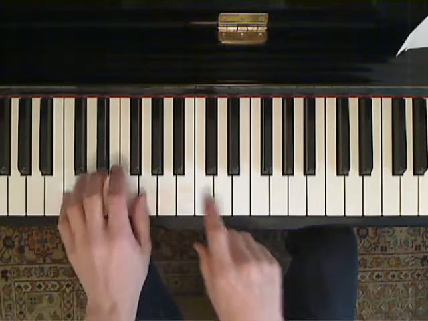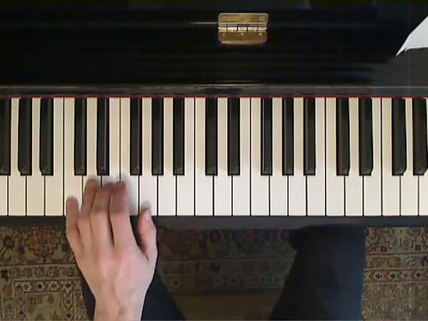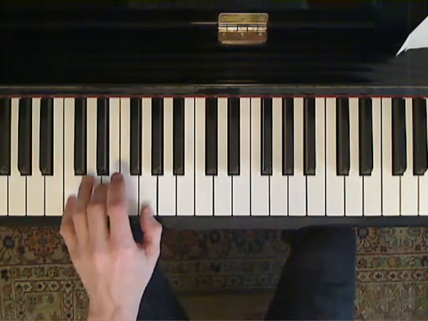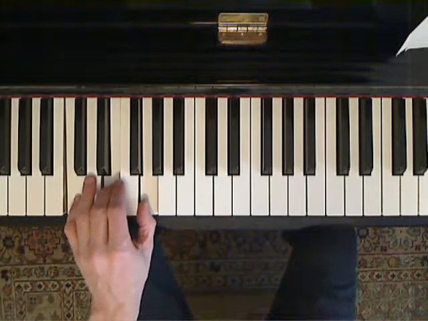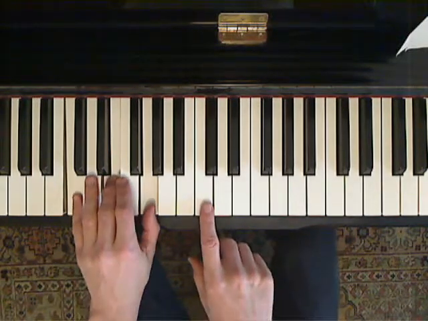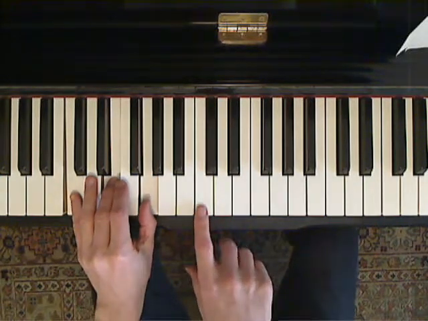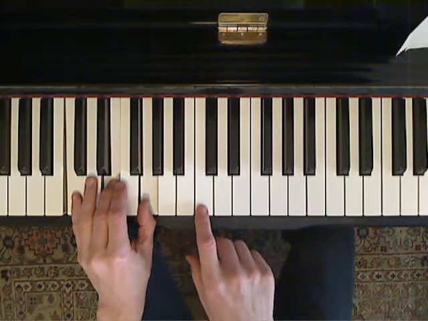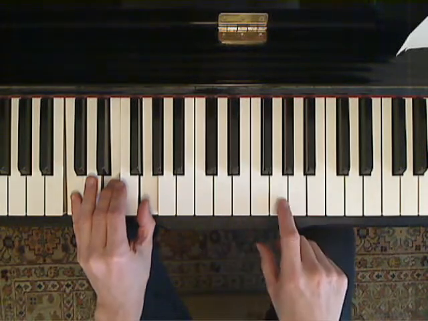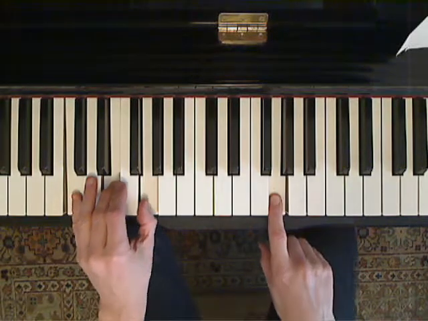So, for example, if we are in the C major key and we use the chord built on the first degree, the C major chord, the three notes which are part of this chord are C, E, and G, and these are called the chord tones.